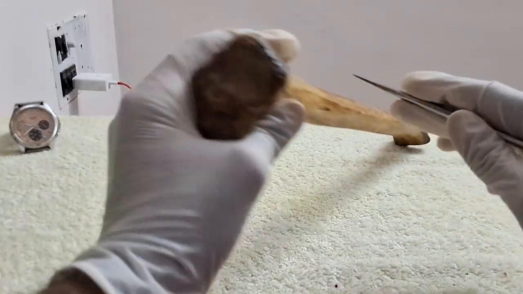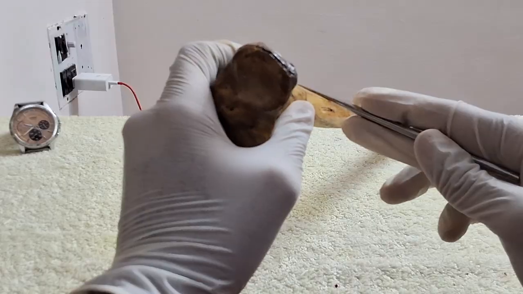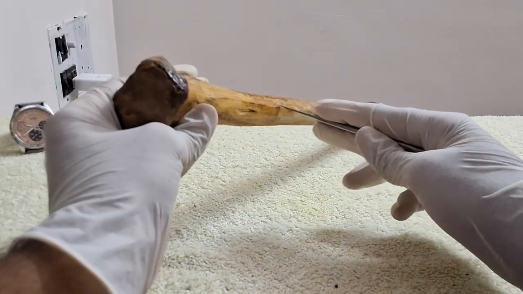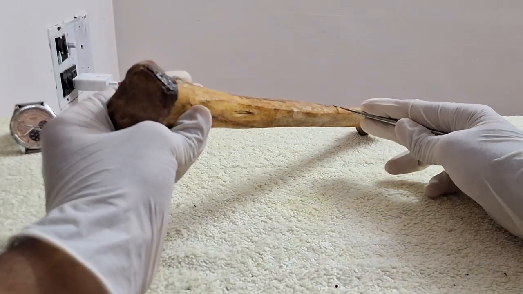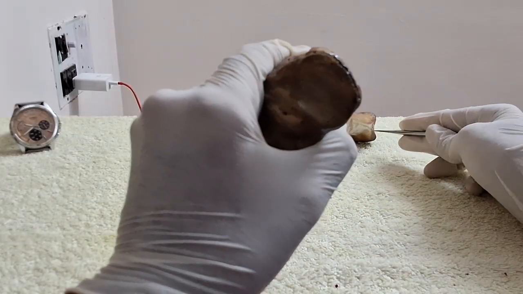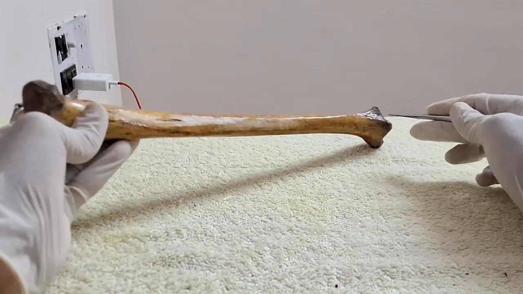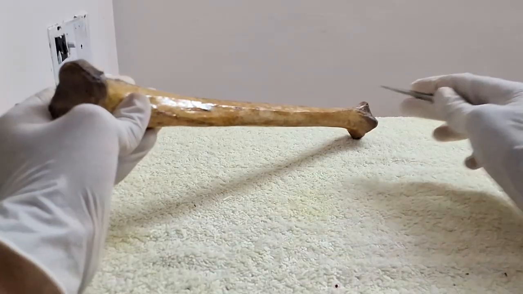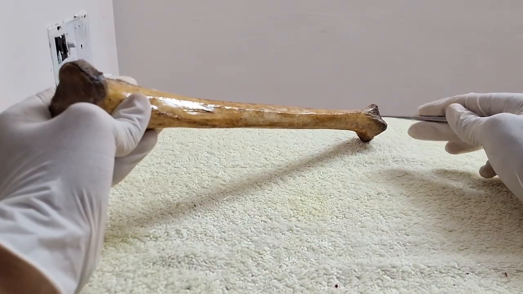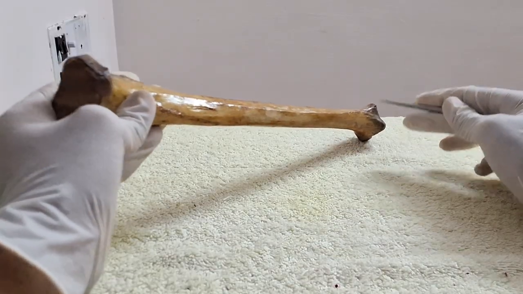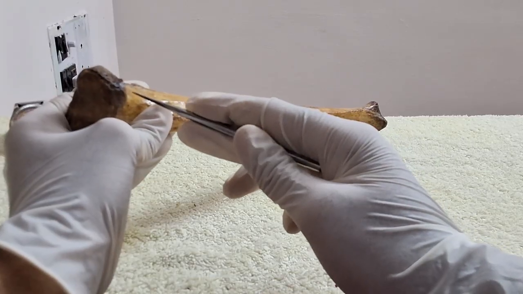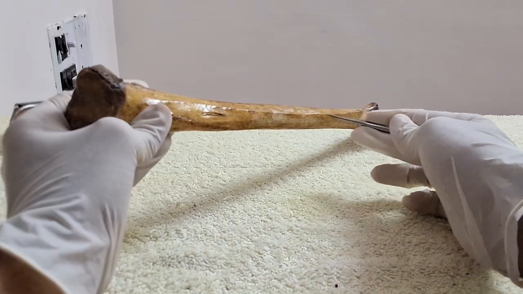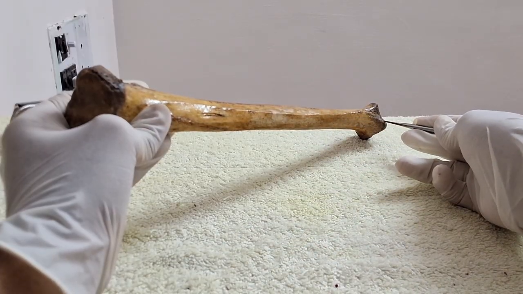This interosseous border begins below the circular facet and continues till the posterior margin of fibular notch of tibia. This triangular depression was called fibular notch of tibia, and this is anterior margin, and this is posterior margin of fibular notch of tibia.